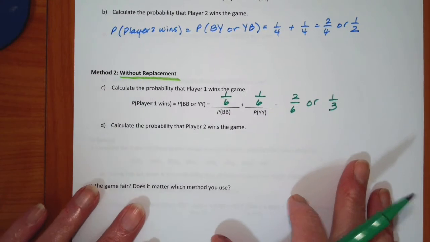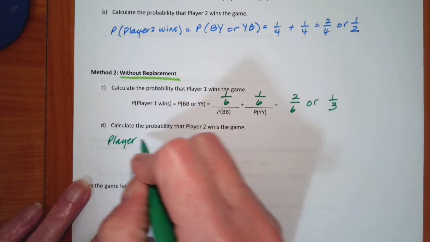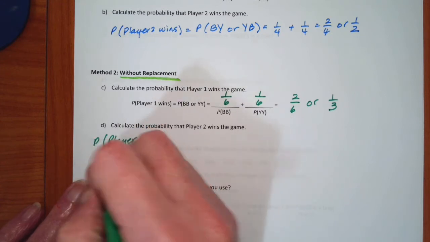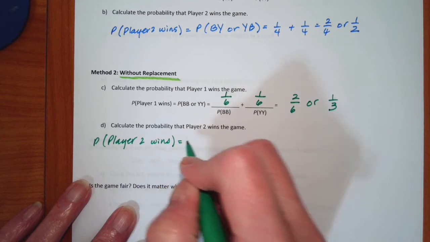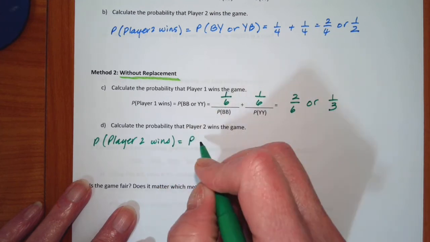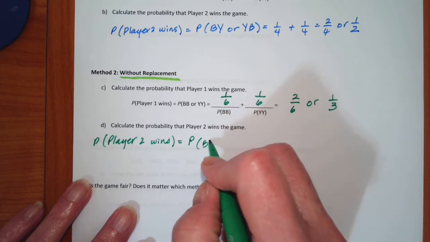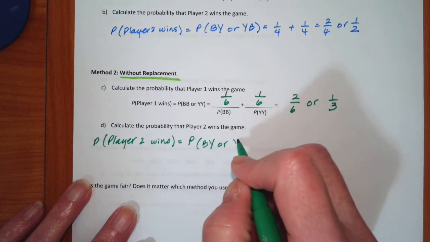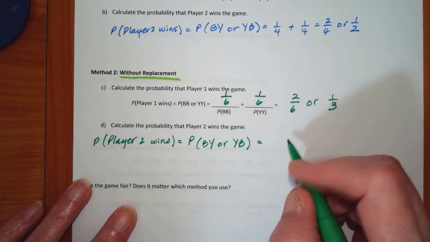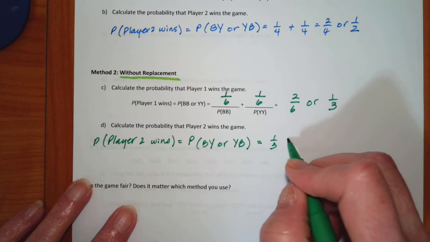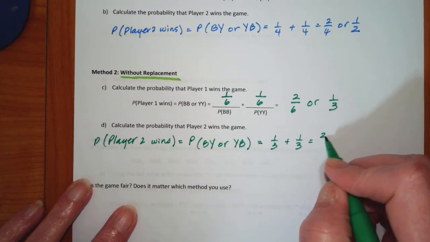The probability that player 2 wins is the probability of blue-yellow or yellow-blue, which is 1/3 plus 1/3, which is 2/3.